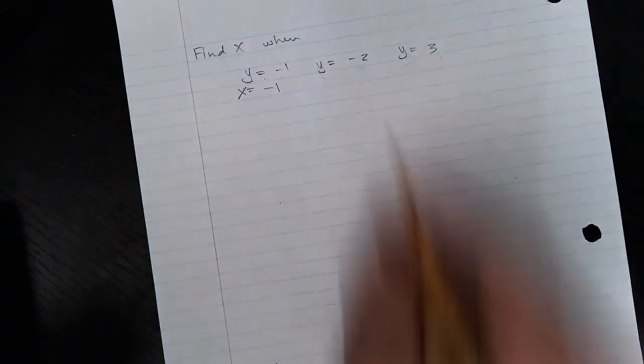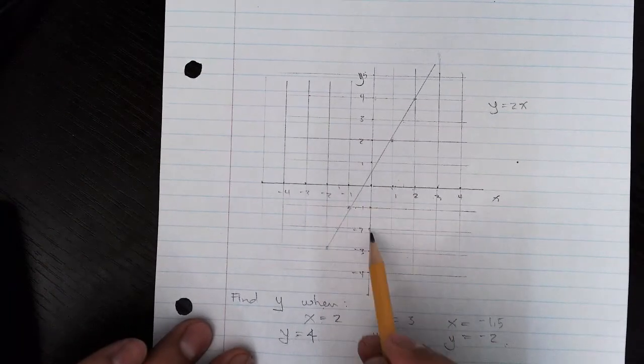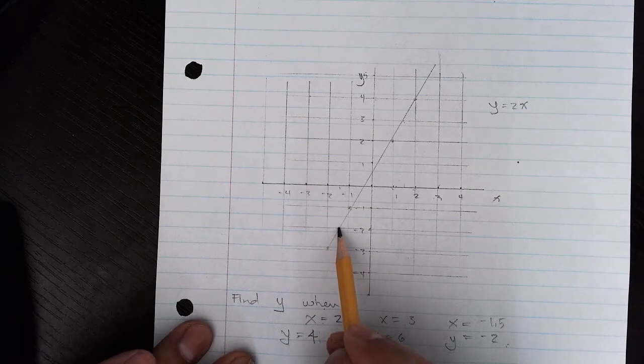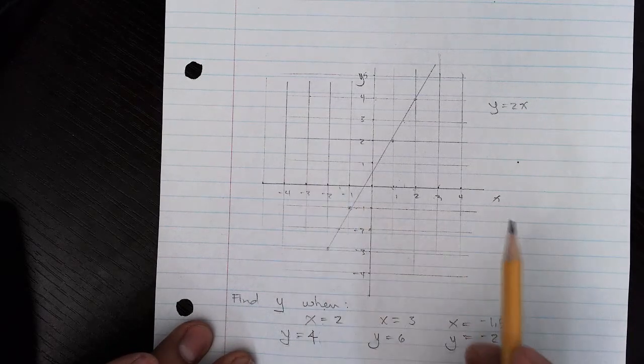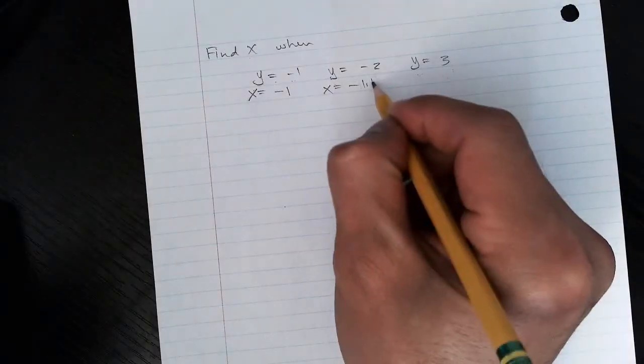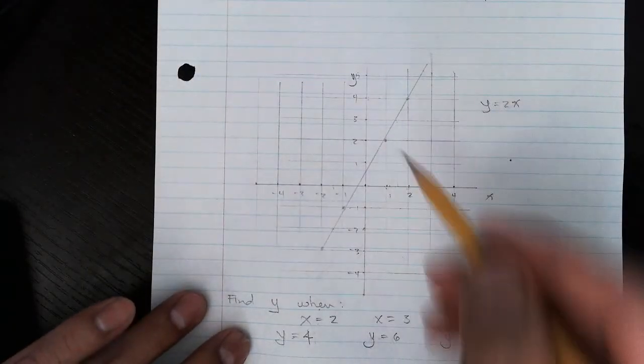Let's try it one more time, maybe a couple more times over here. When y is equal to negative 2, y equals negative 2 is down here. What is x going to be? It looks like x is actually negative 1.5. So you can be asked questions like this on any old graphs that we've seen or done before.